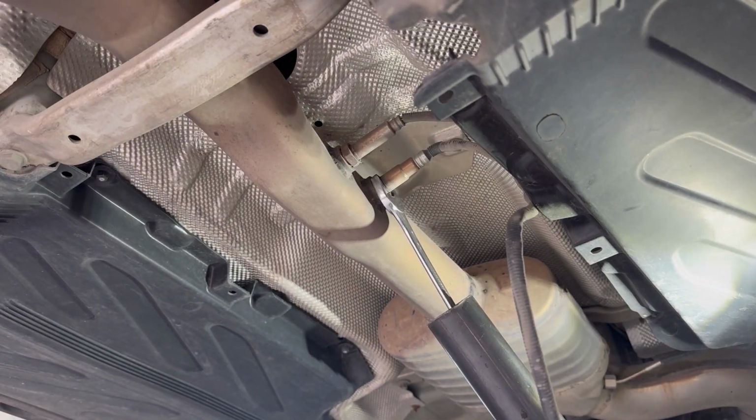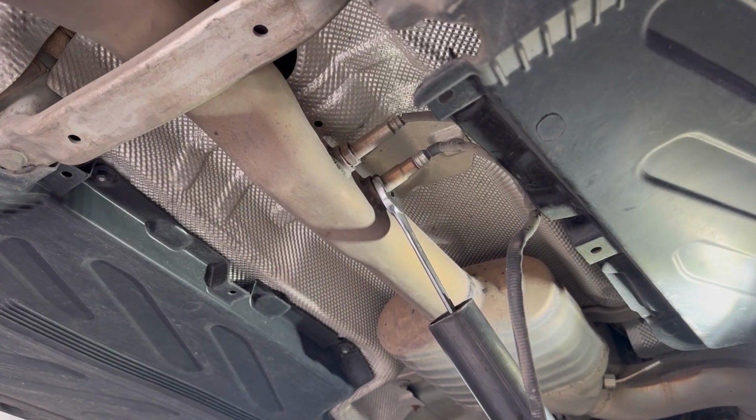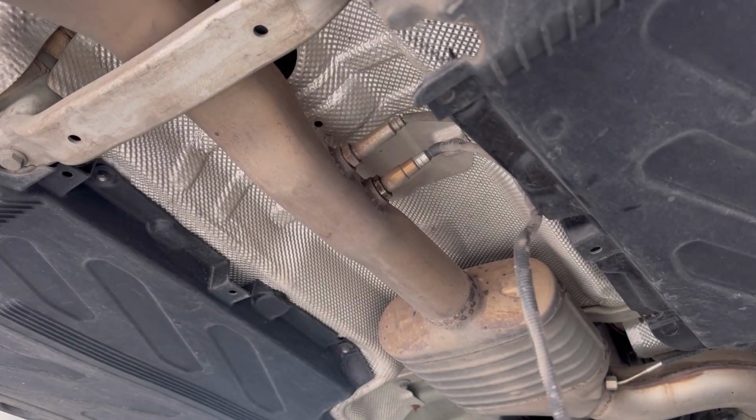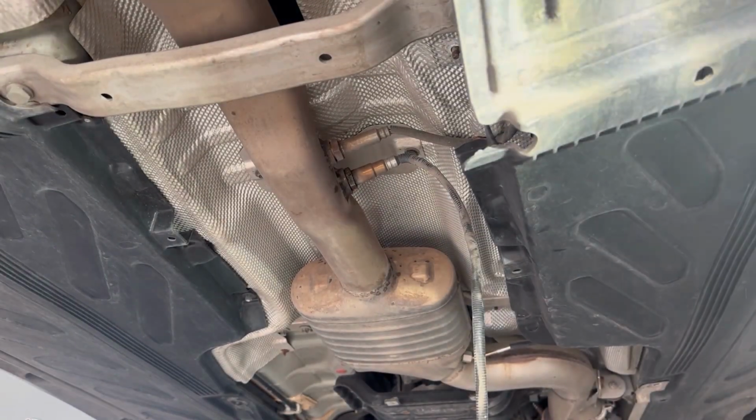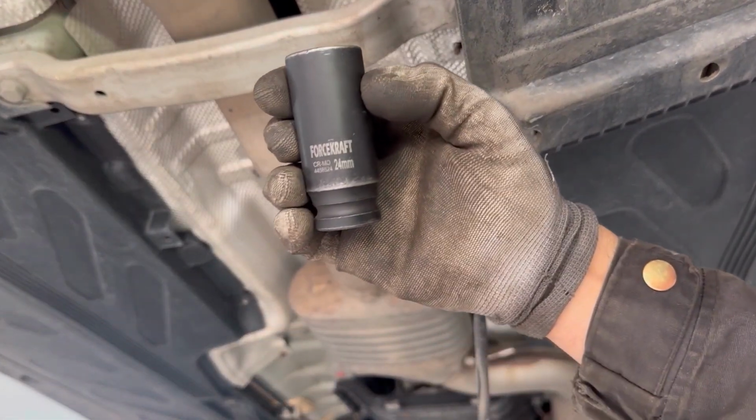I'm going to try one more time. If it doesn't work, I'll show you how to remove it with a 24mm long socket. Okay, it doesn't seem to work to loosen it with my wrench, so I'm going to use a 24mm socket.